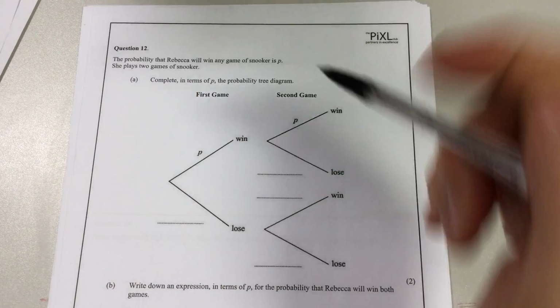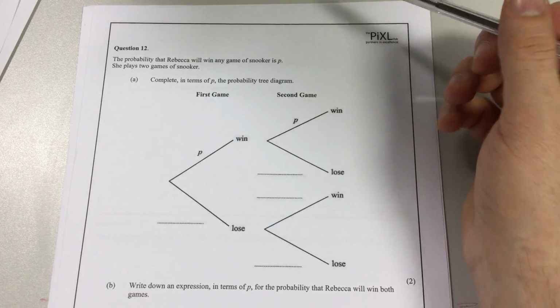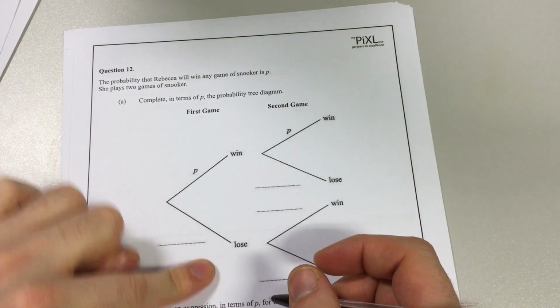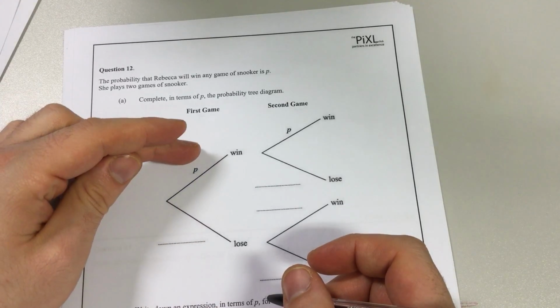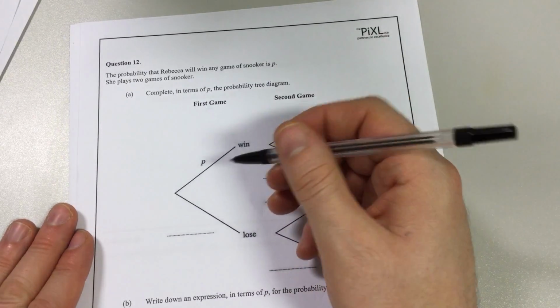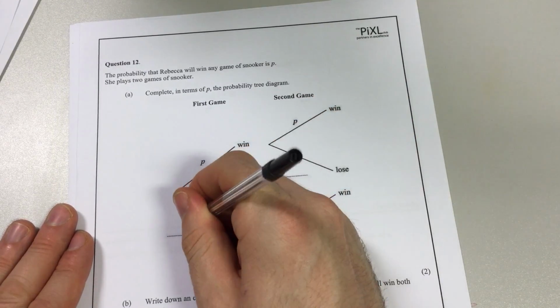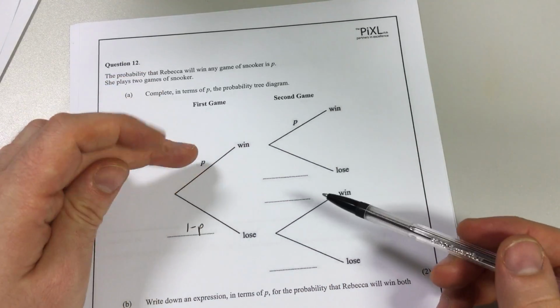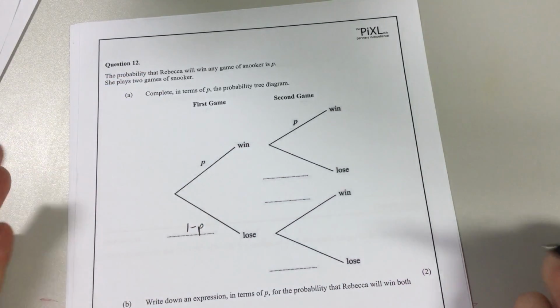Complete the table in terms of p. So let's have a look. If that's p, all the probabilities will add up to 1. If it's a fraction, you just keep the same base and you add it to 1. So this and this add to 1, so this is going to be 1 minus p, because both of them should add up to 1. If I take p off of 1, it'll give me this one. So it's just an awkward one.